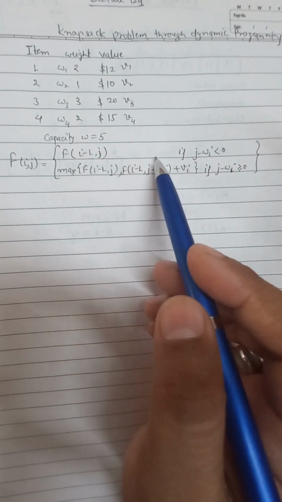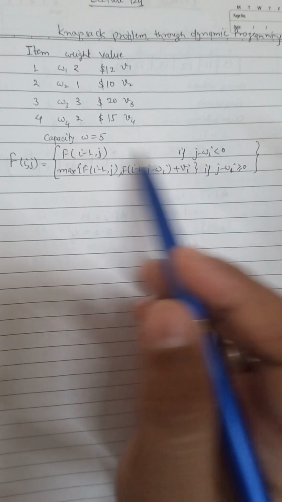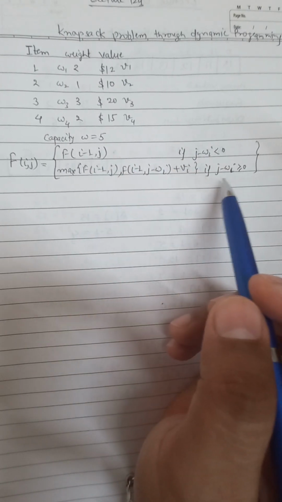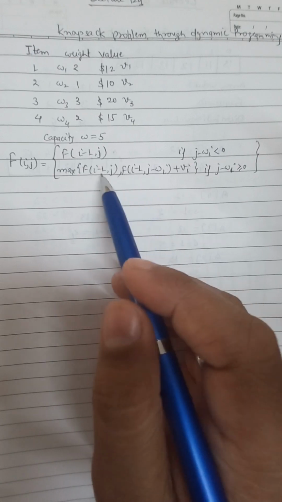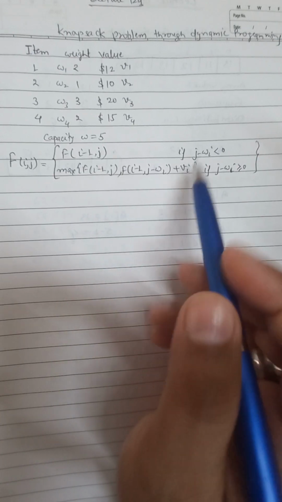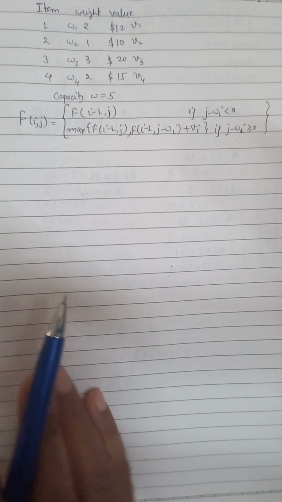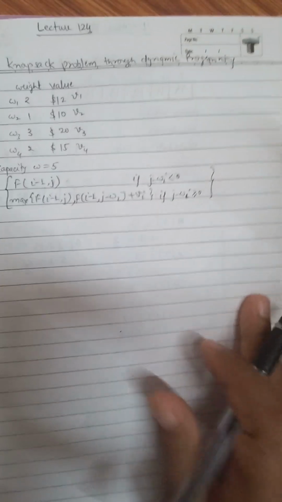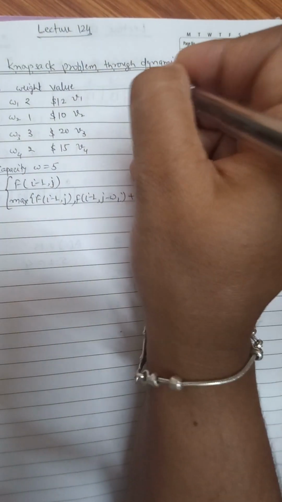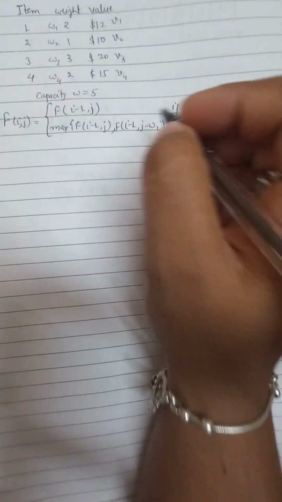If J minus Wi is less than 0, then we will use this one, and if J minus Wi is greater than or equal to 0, then we will use this formula: whatever is maximum between them plus the value. So we will start by making the table. First we will make the table. I'm making the table here.